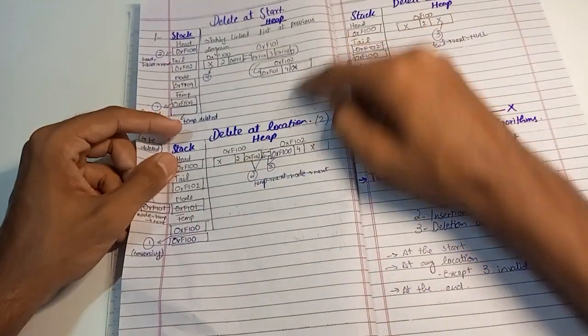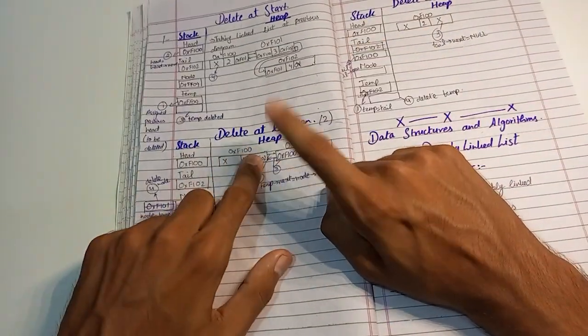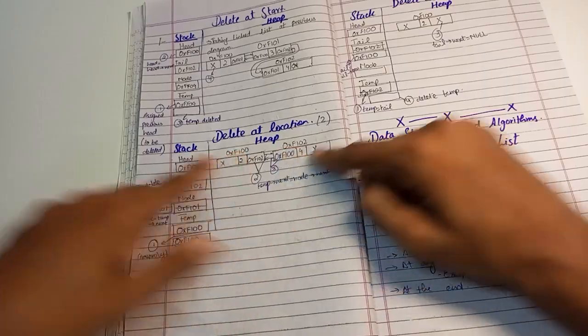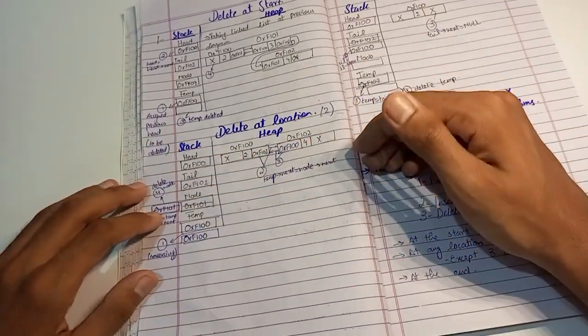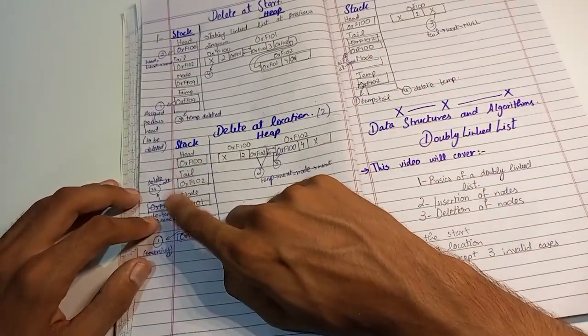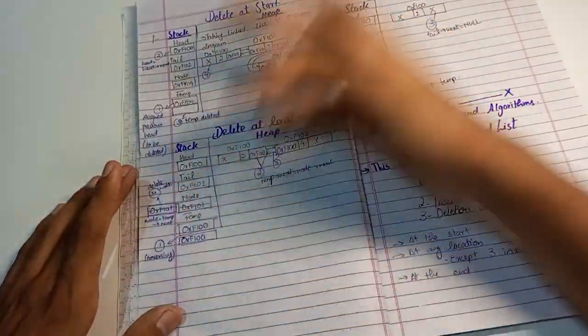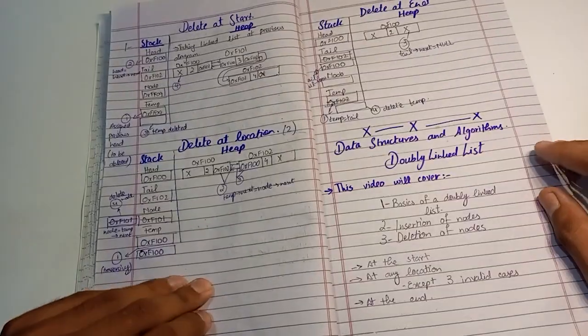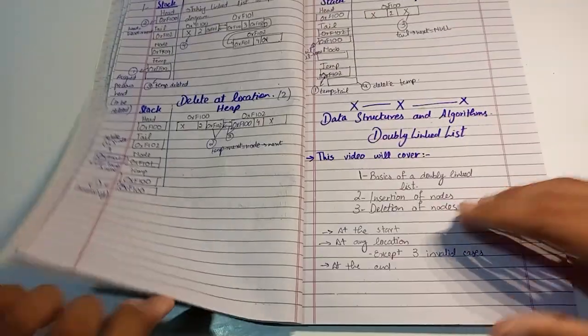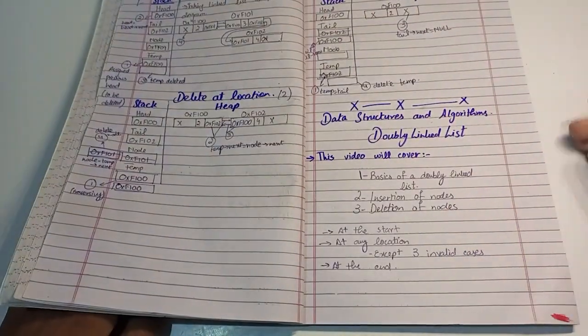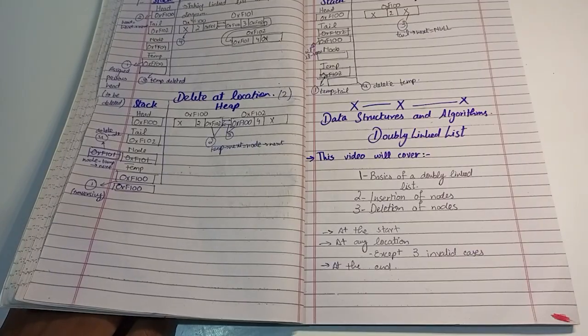So node's next previous pointer is equal to temp. We assign this previous pointer to this node. We create a two-way link over here, and then finally we delete the node, whatever it was, like node's next, temp's next. Okay, we delete it. Now this was, ladies and gentlemen, the story of how a doubly linked list works, and I hope you understood it well.